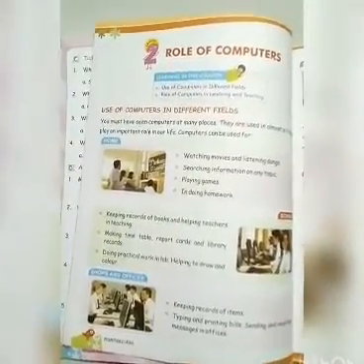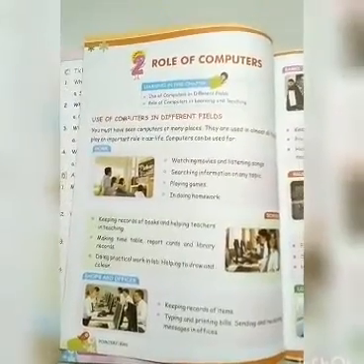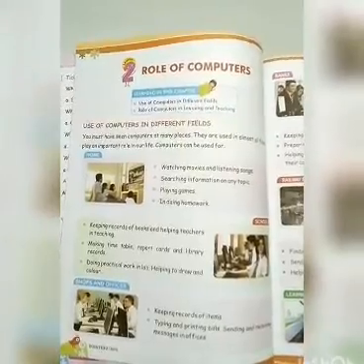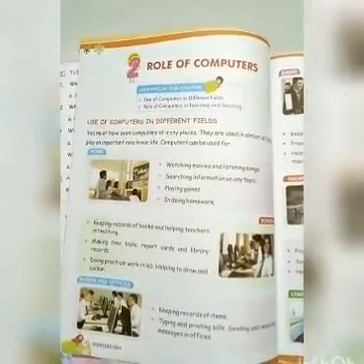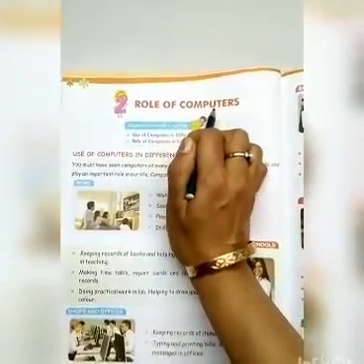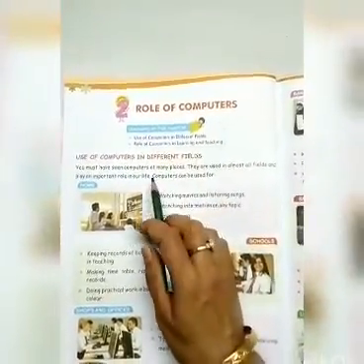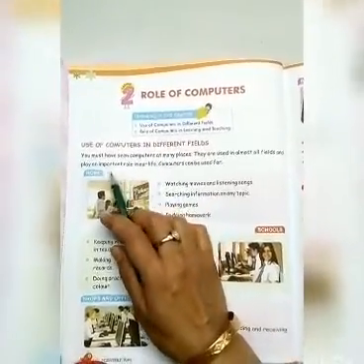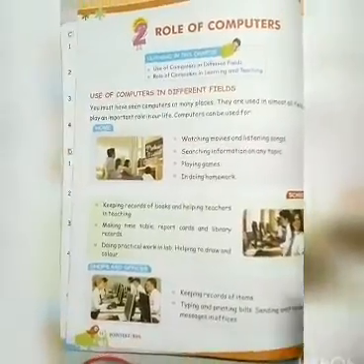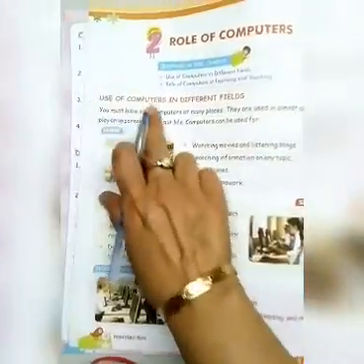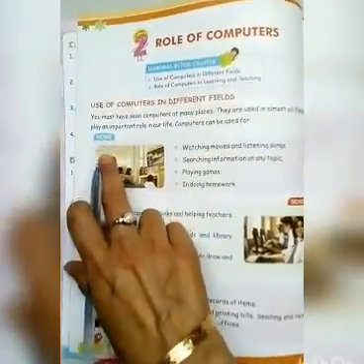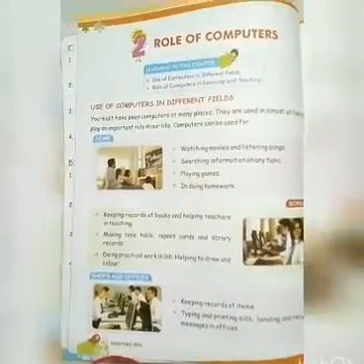As we know, the computer is a very useful machine that can do many jobs at the same time, and it is used almost everywhere. So today we will study lesson number 2, role of computers, and we will read where computers are used today. So children, let us read the use of computer in different fields. Now we will learn about the different places where computers are used.